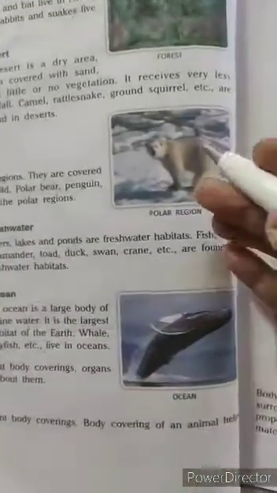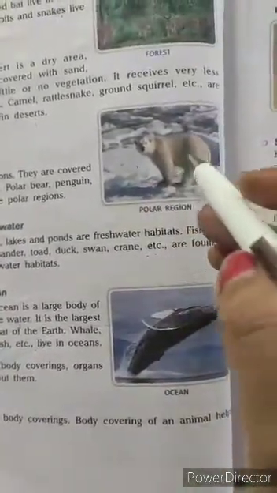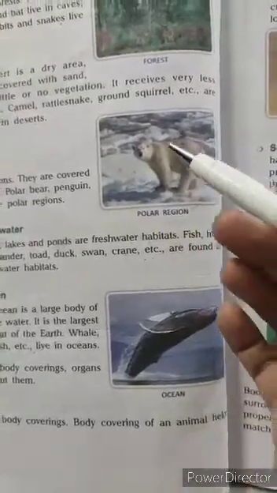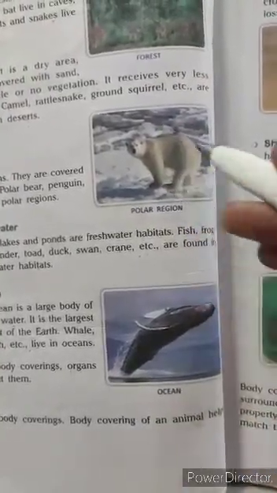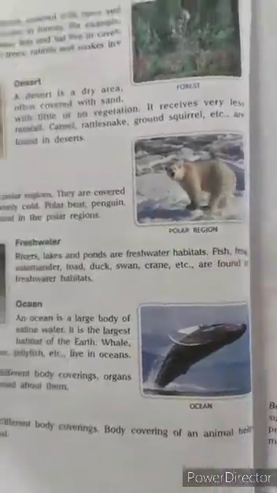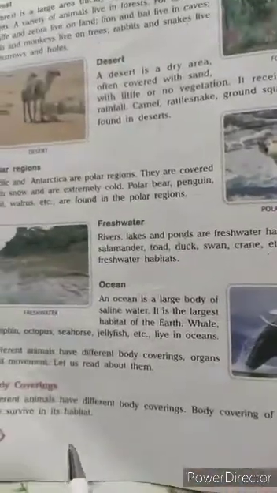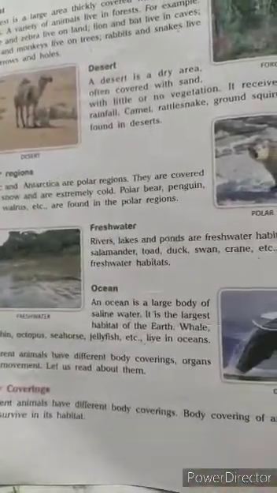As you can see here, the body covering of a polar bear is full of fur. What does fur do? Fur keeps it warm in the polar region. In this way, you can understand that body covering helps animals to survive in their habitat.